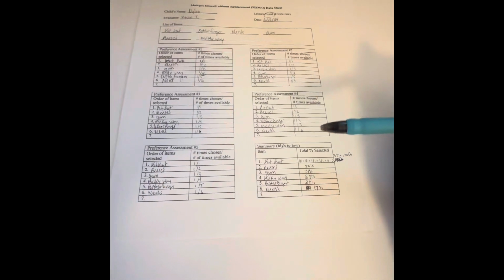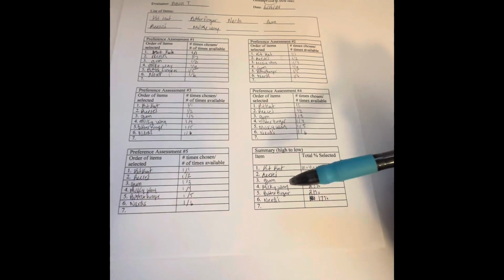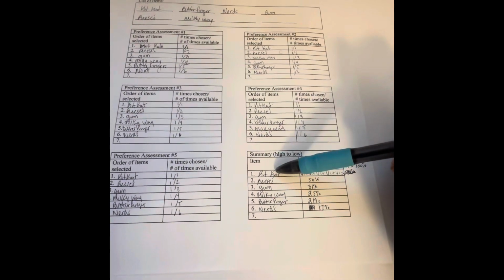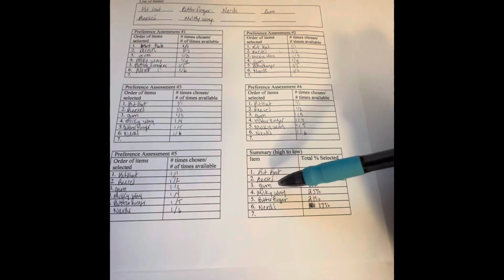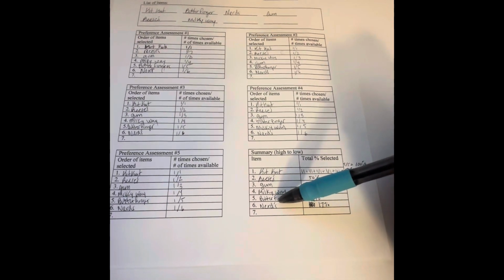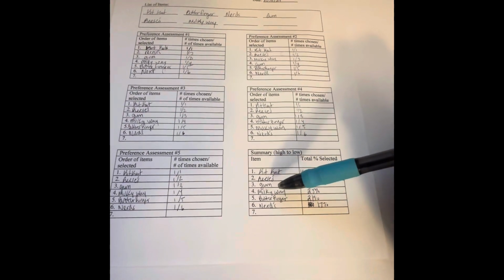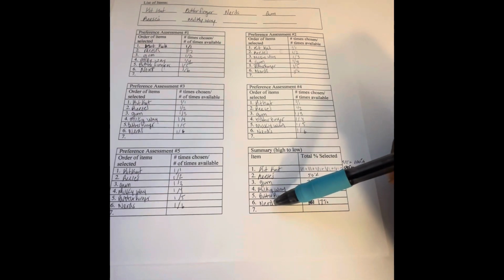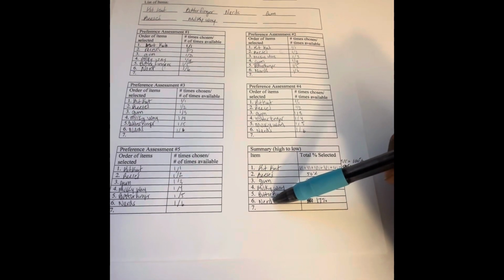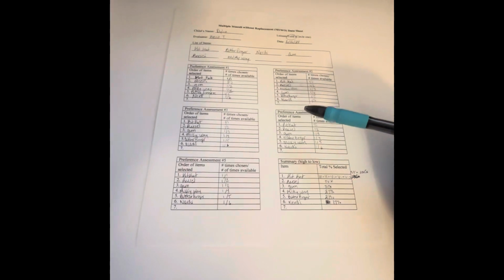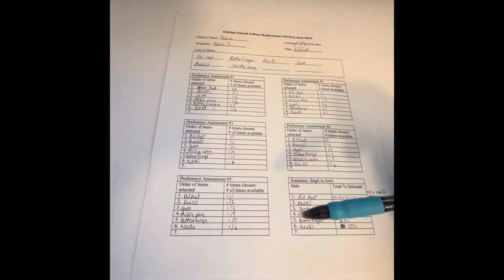So if we were going to use this data, we might choose to reinforce our client with Kit Kats for their very best responding, and maybe a Milky Way or Butterfinger for some subpar responding. And if it was just barely passable, we might only reinforce with Nerds. So that is how we interpret our data from our MSWO assessment.